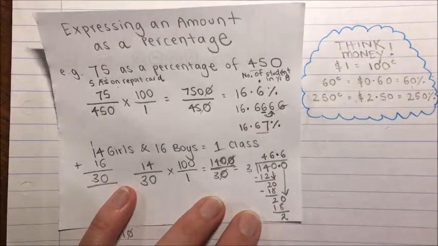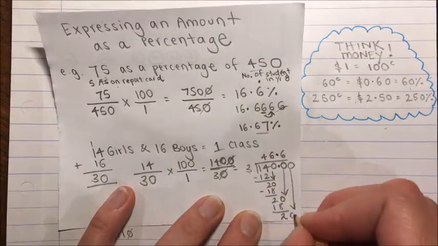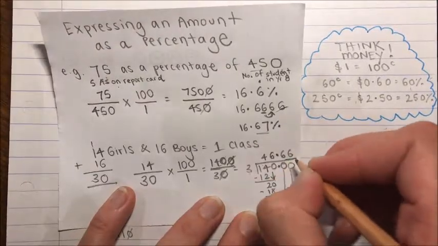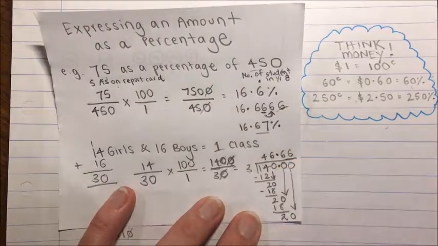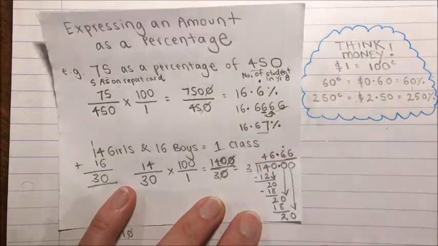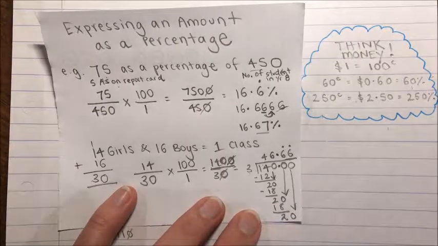Are you seeing a pattern here? Pop on another 0 and bring that 0 down. 3 into 20 goes 6 times. 6 times 3 is 18. I'm going to be left with 2. Oh, it's 46.6 repeating. You and I know that that means 46 and 2/3.